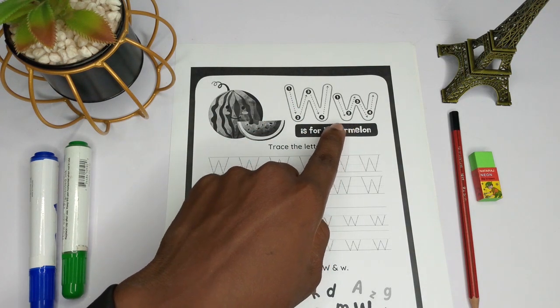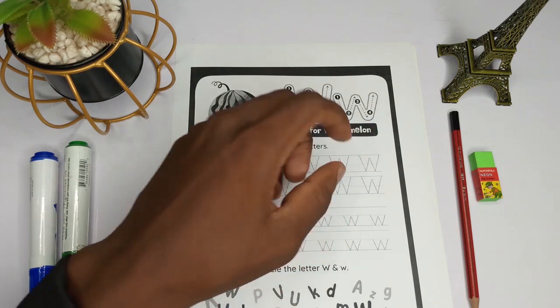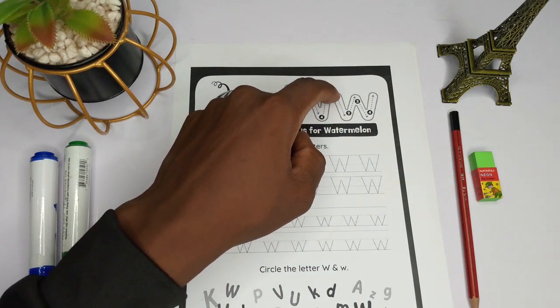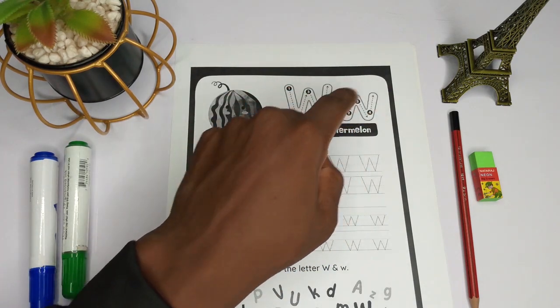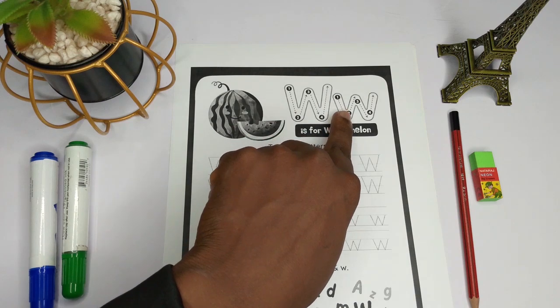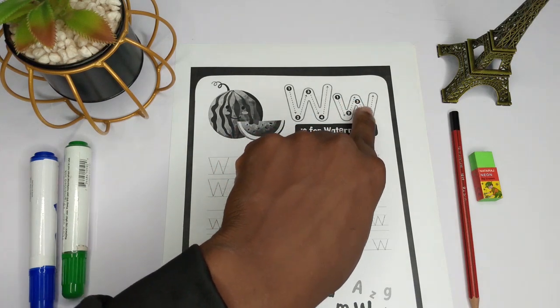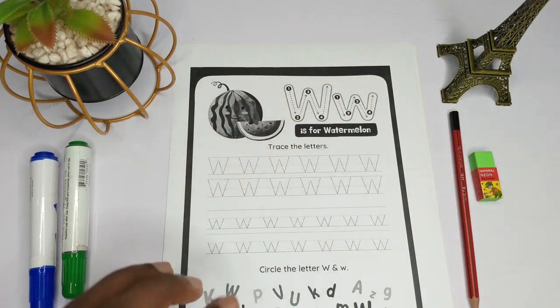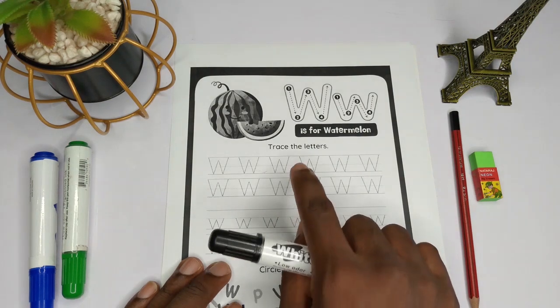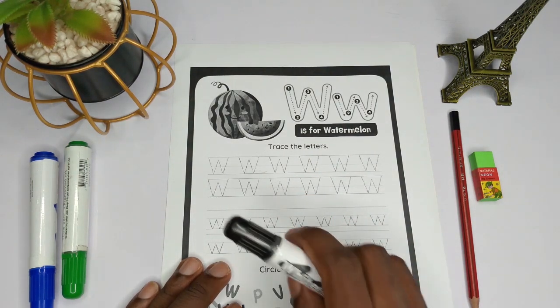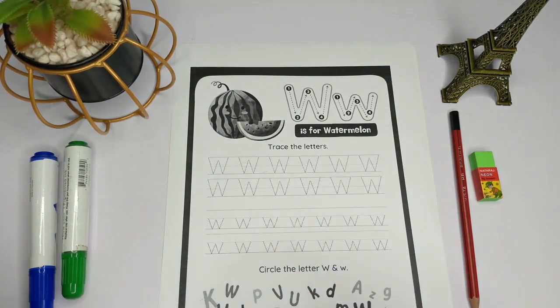For small w, we do the exact same thing but on a smaller scale. So between the second and then the last horizontal guideline, we draw a slanted line downwards, upward, downward, and upward, and that will give us small w. Alright, so let's have a look at the practical application of this.